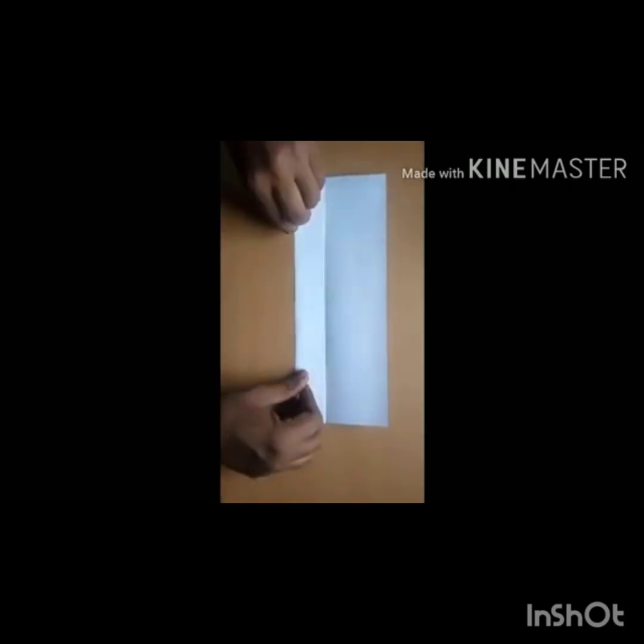Now fold this paper into 4 equal parts along its length. Every time you fold, press the fold to make it straight and visible.